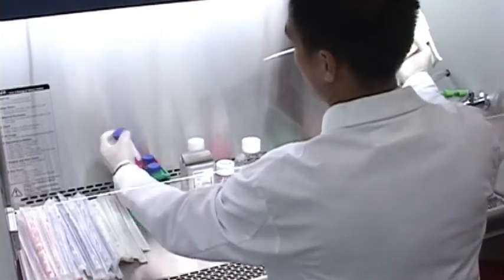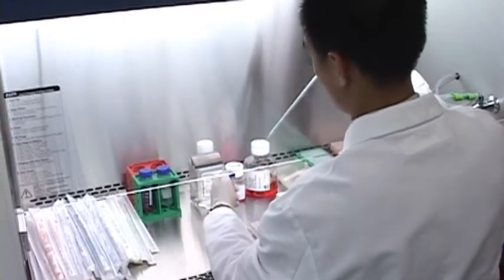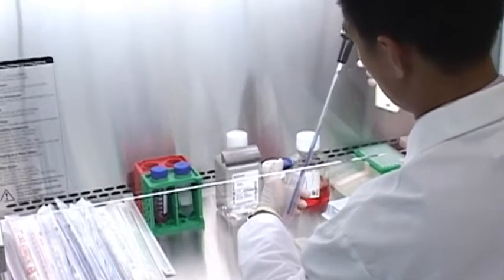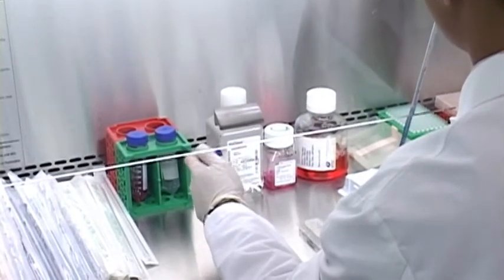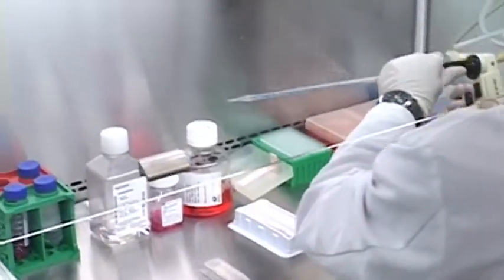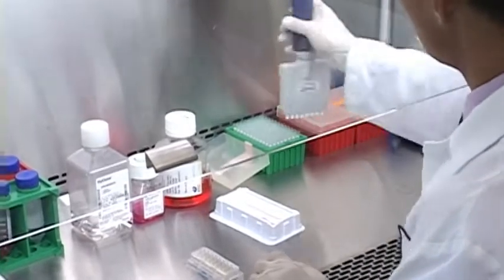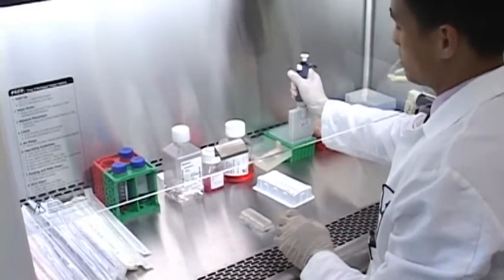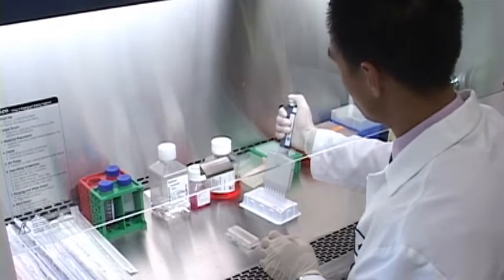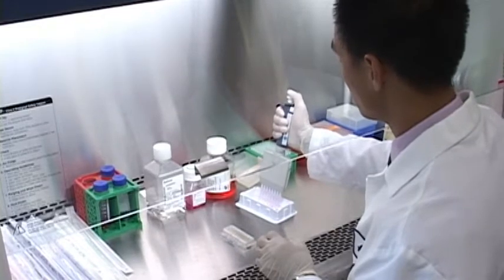So I have here the full media. Now in general, the background media used for that measurement is just the same media as your cells. And so there won't be any difference between the background media as well as your plating media for your cells.